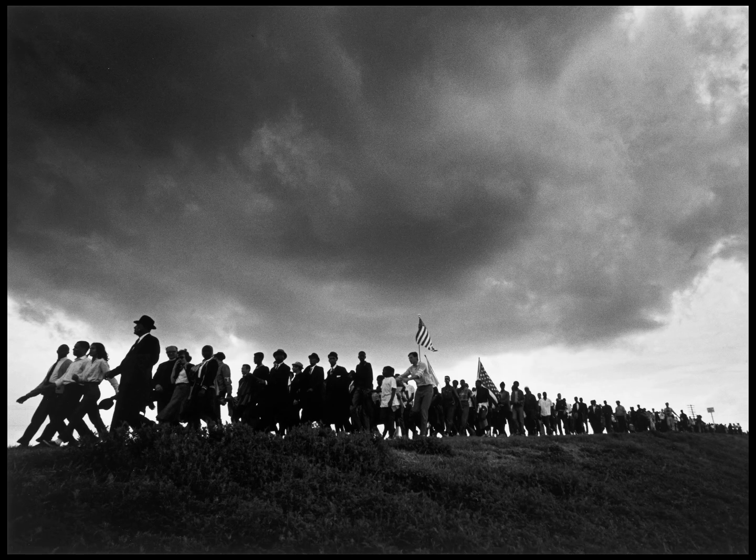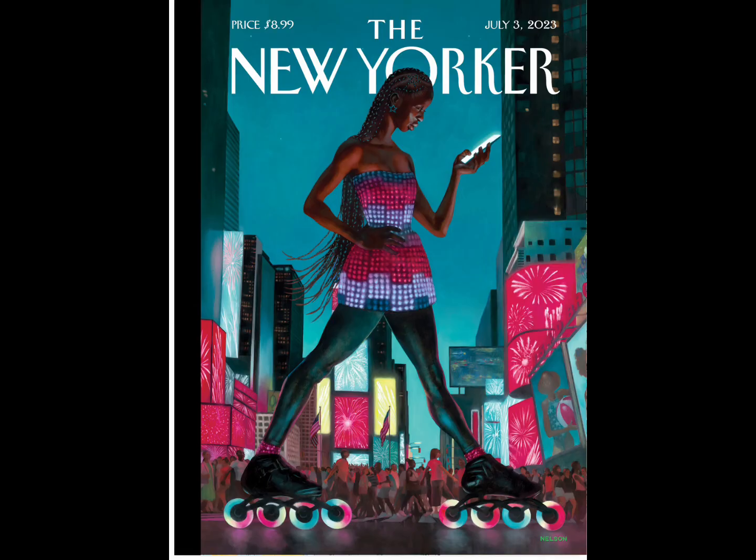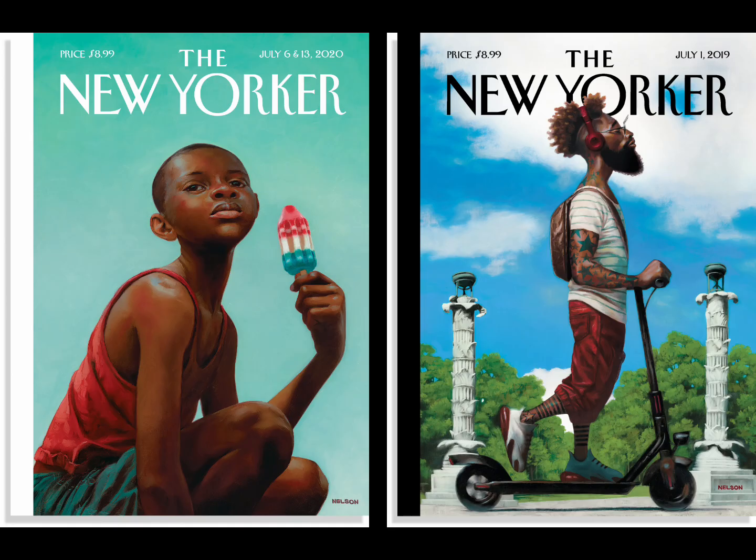Okay, my favorite illustrator is Kadir Nelson. He's an African-American illustrator. And there's a lot of times in which his works are on the front cover of The New Yorker. This one is from July 3rd, 2023. And then on the left is a work from June 29th, 2020.